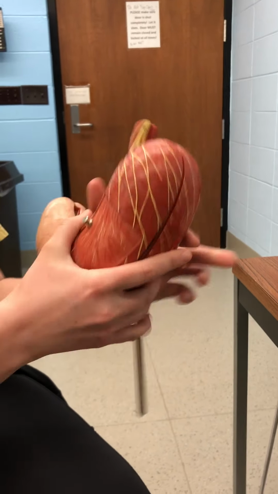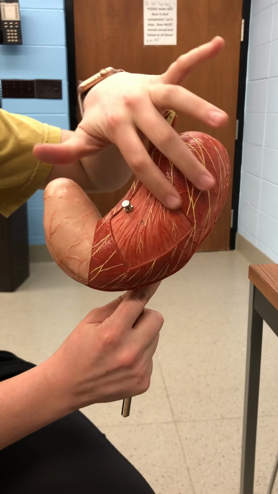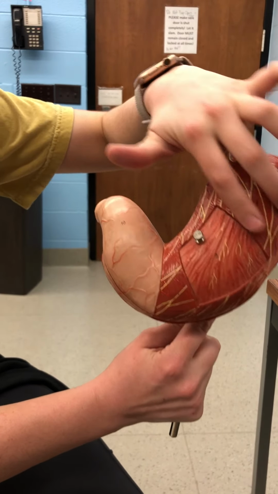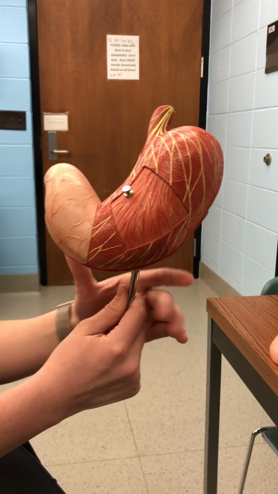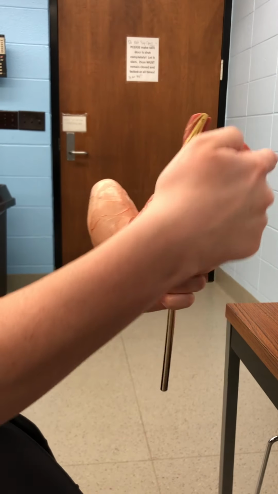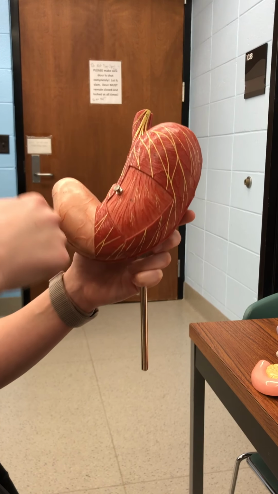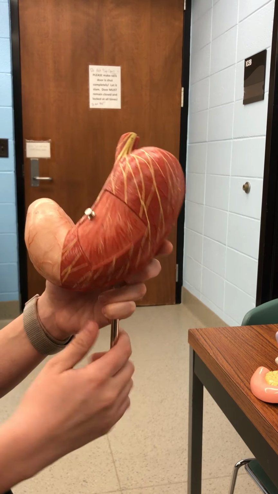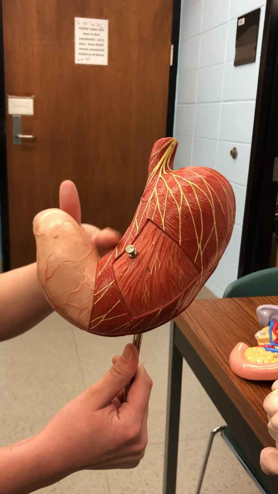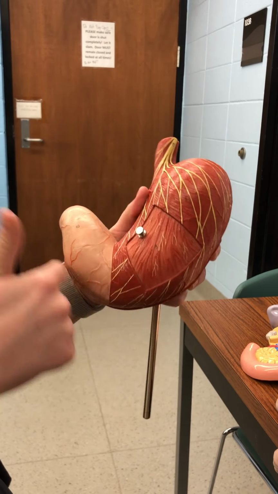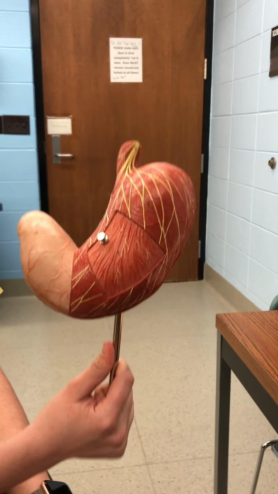So again, top part, if I can get this back together: the fundus, then the area right after the lower esophageal sphincter is the cardia, the body, and then the pylorus over here. And then the last 2 parts I forgot. This area on the outside, towards the bottom of the stomach, is called the greater curvature. So there are 2 curvatures of the stomach. And then this smaller one on the inside at the top is called the lesser curvature. So greater curvature and then lesser curvature. That's all for the stomach there.